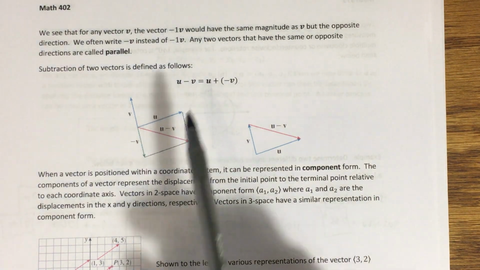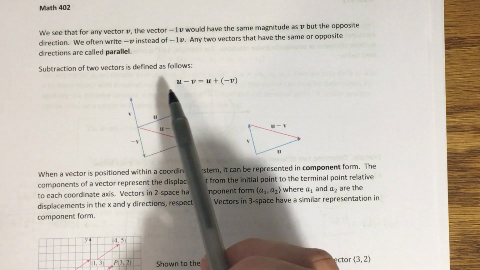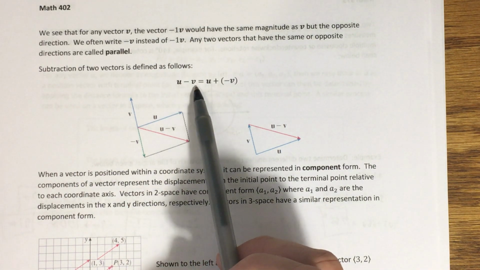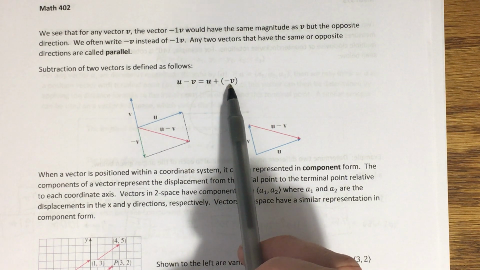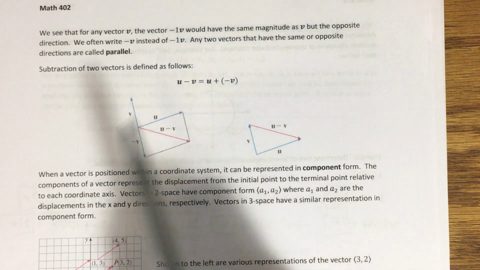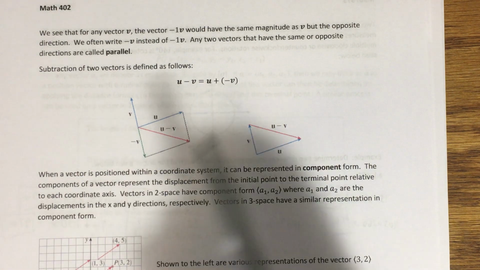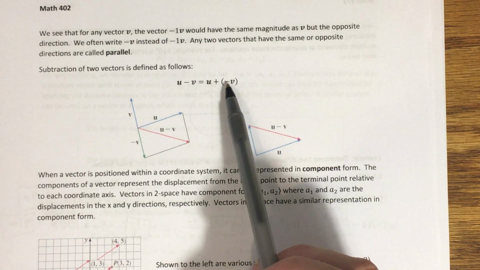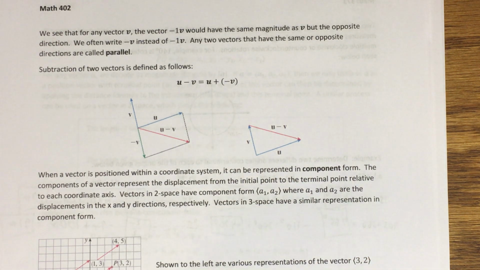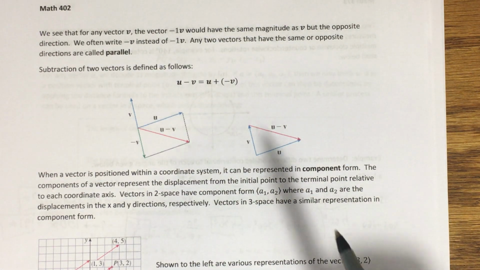Well, we define subtraction in a way that you can define subtraction for real numbers. If I have two vectors u and v, then by definition u minus v is equal to u plus the opposite of v. That would be true if u and v are real numbers. We can think of subtraction as simply adding by the opposite of something. But here we have a different meaning behind what opposite is, or what negative v is. So let's take a look at that graphically and see what we're up against here.